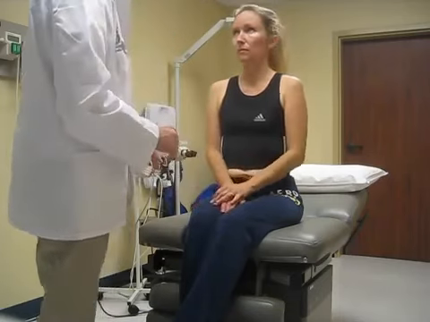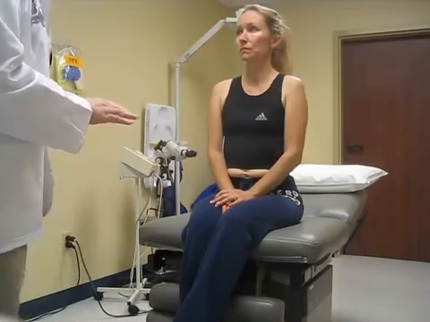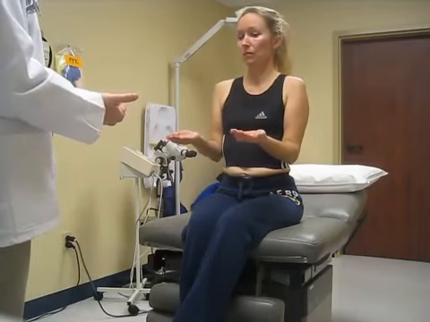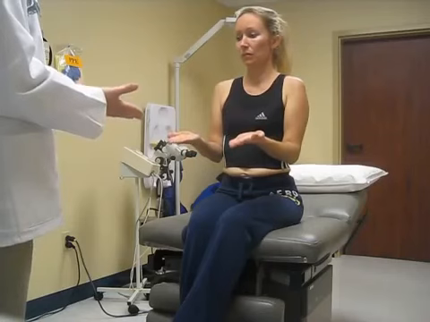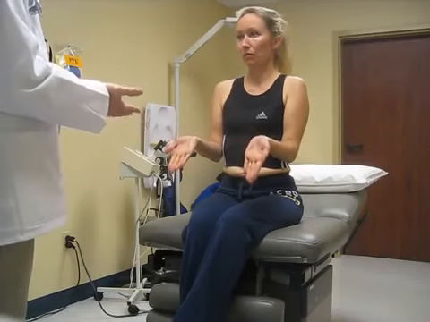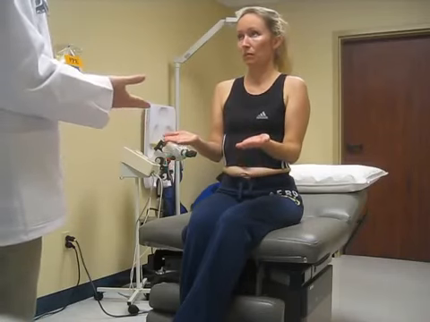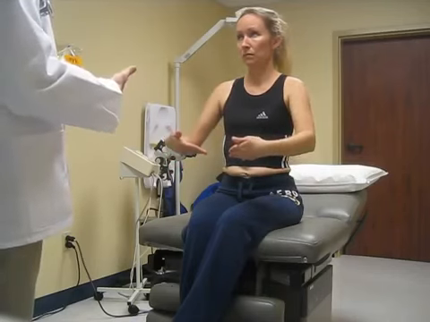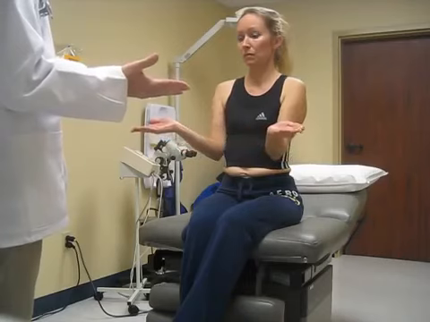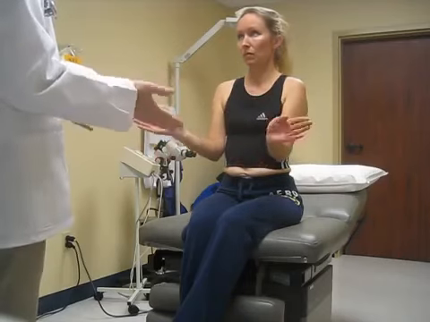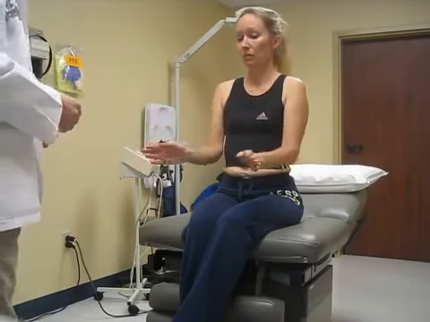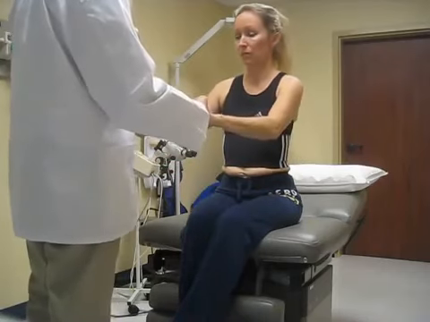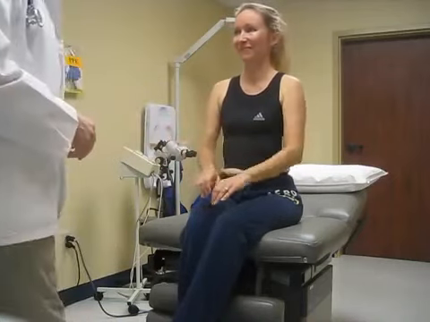Okay, good. Now we're going to check the range of motion of your fingers. So I'm going to have you actually put your fingers up like this, then have you flex, extend, hyperextend, okay? And you're going to do ulnar deviation, radial deviation, and rotation. Okay, good. I'm going to have you squeeze my second and third fingers against resistance. Good, it's a 5 out of 5.